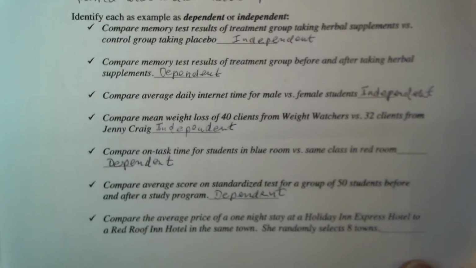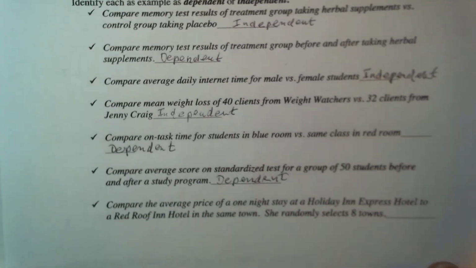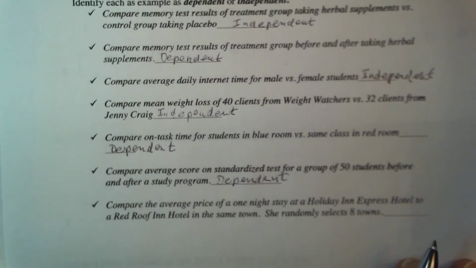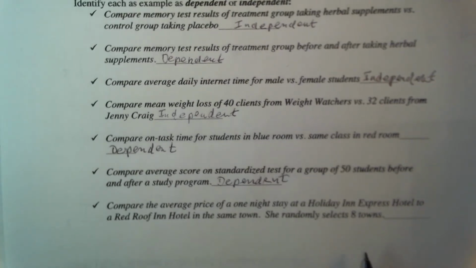And the last one asks, compare the average price of a one-night stay at a Holiday Inn Express hotel to a Red Roof Inn hotel in the same town, and you randomly select 8 towns. That would be a case for a dependent sample because the prices probably influence each other. Dependent.